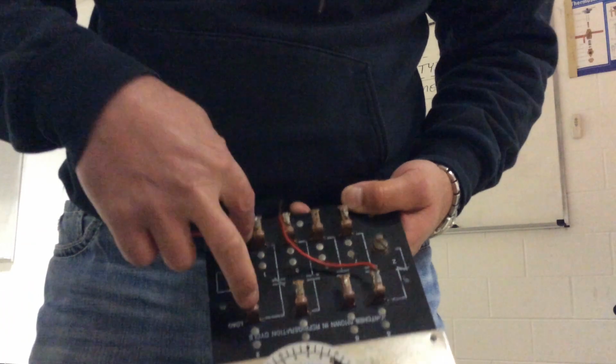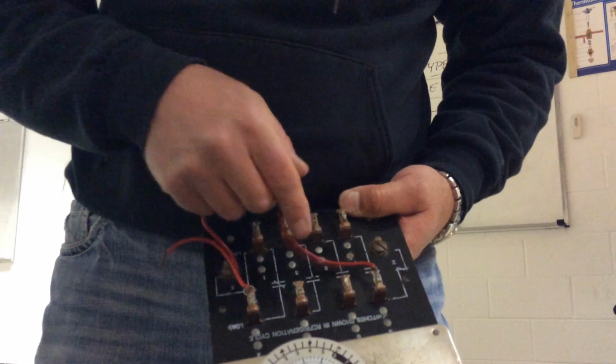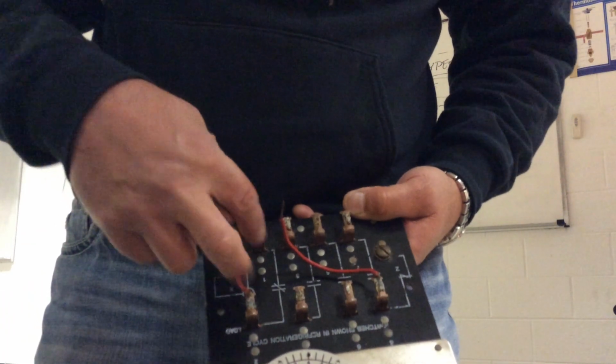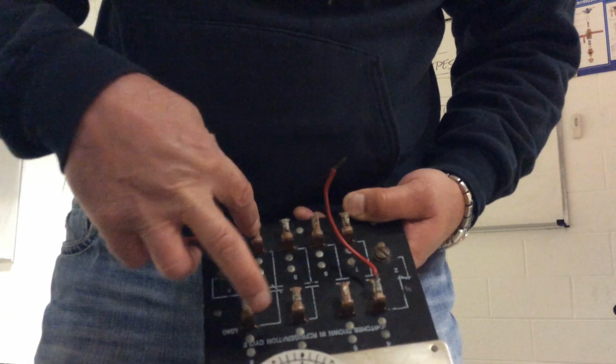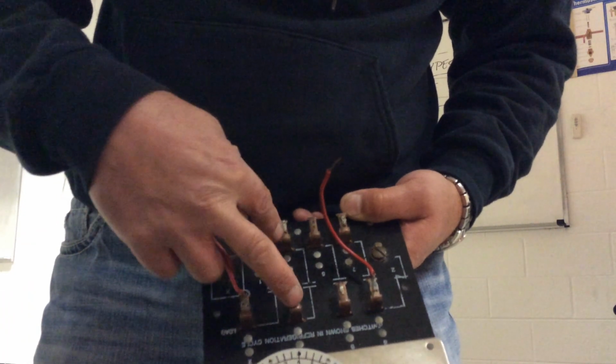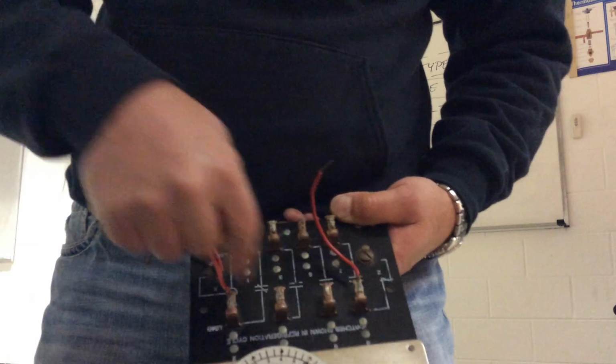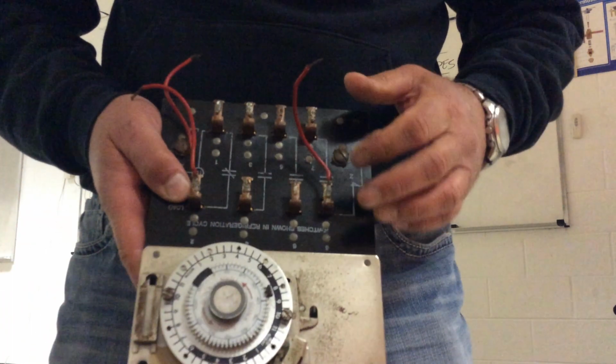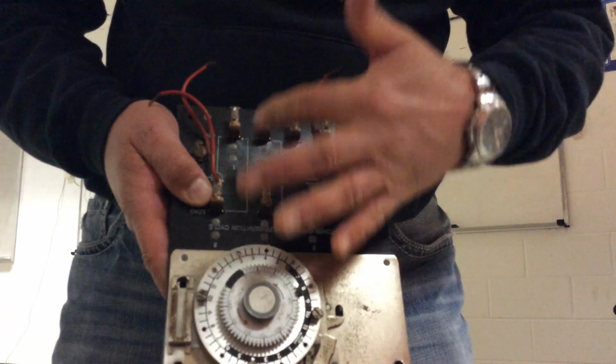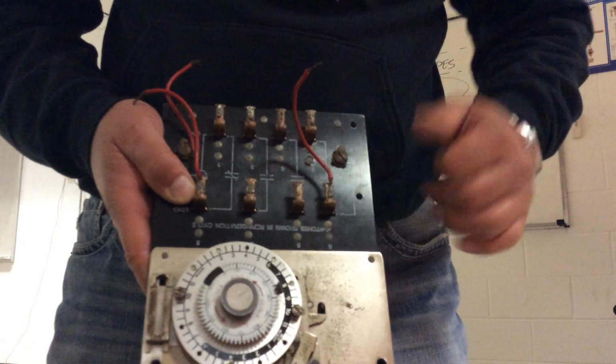You can actually see the contacts positions, and they have them drawn up here. So between this terminal and this terminal is a set of normally closed, set of normally open, set of normally open, set of normally opens. So this type of clock right here would be used very commonly on three-phase heaters.